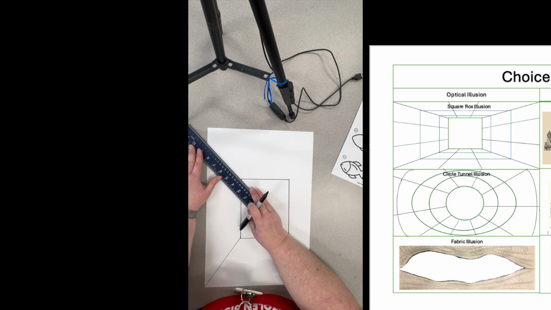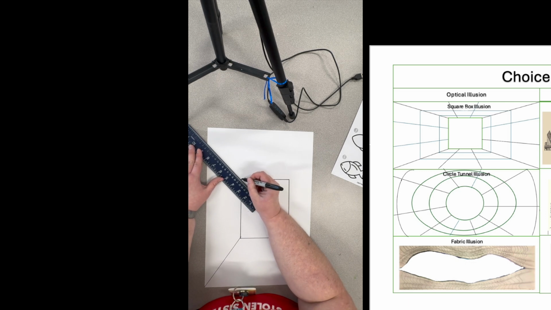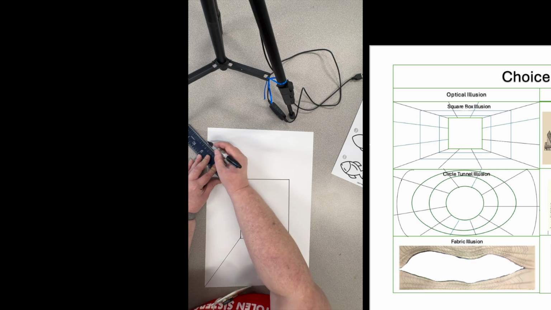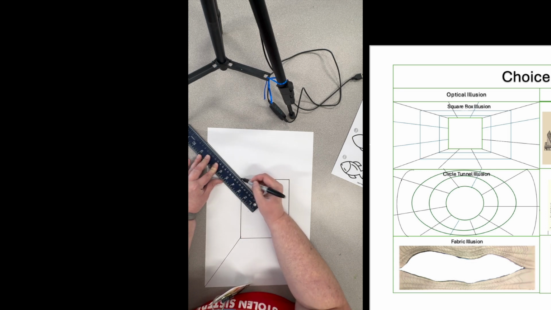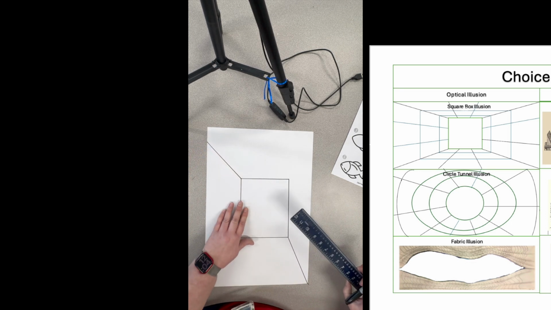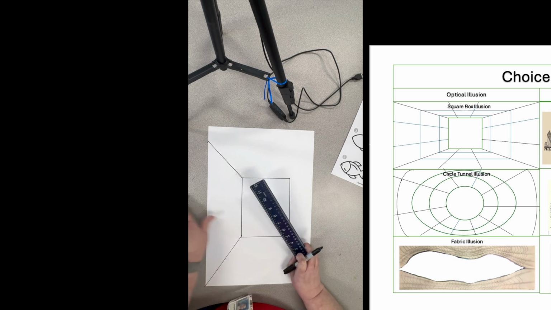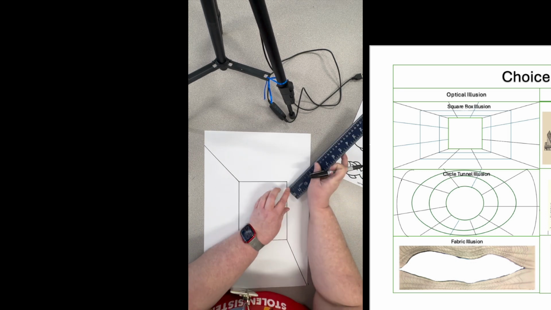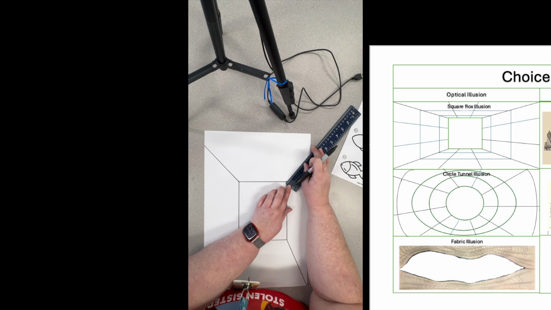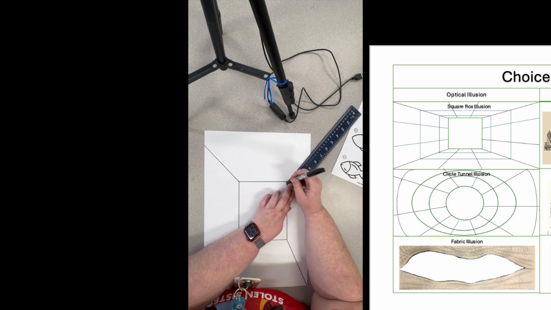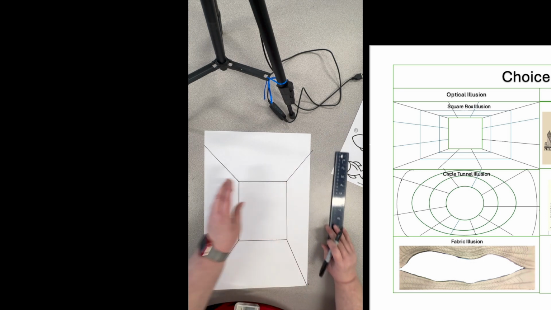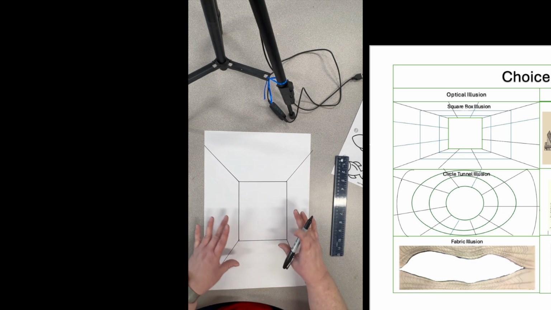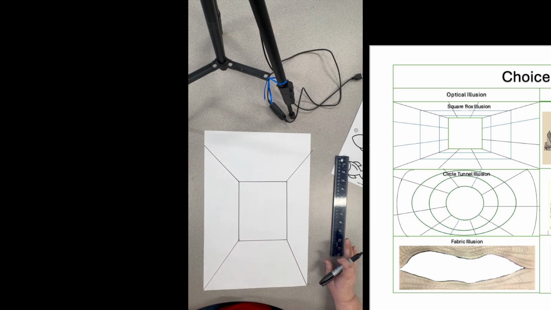You're placing your ruler, and we're starting right here at this one corner. I've got a nice diagonal, and then I can get another diagonal right here by my corner, and I get my line. So now I have my optical illusion like it's a room.